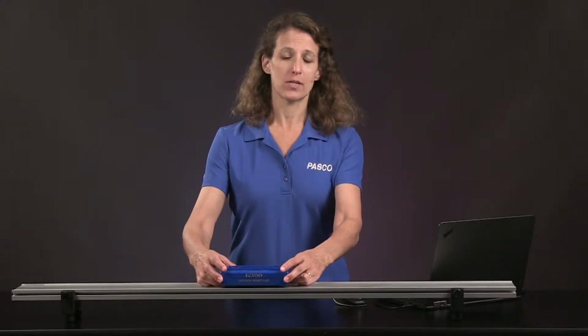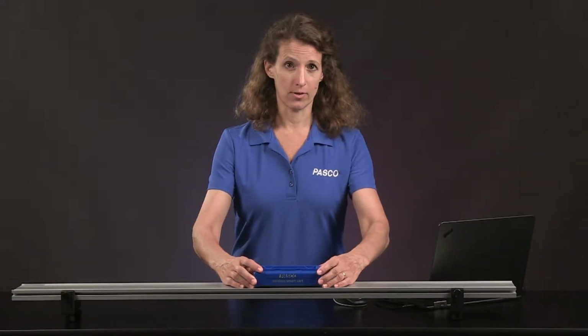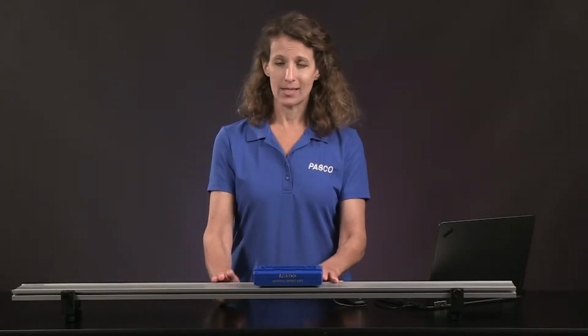In Part 1, students will move a smart cart on a track to match velocity time graphs. First, we will place the cart in the center of the track and, if necessary, adjust the track feet to level the track. For this investigation, it doesn't have to be perfectly level.